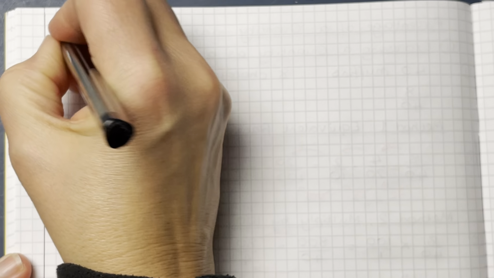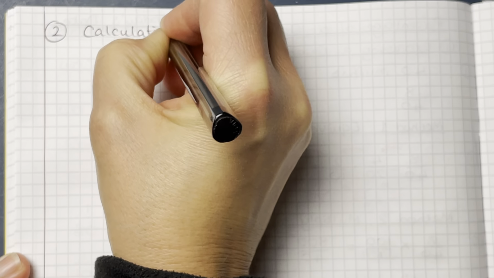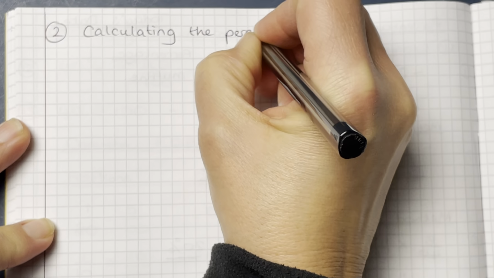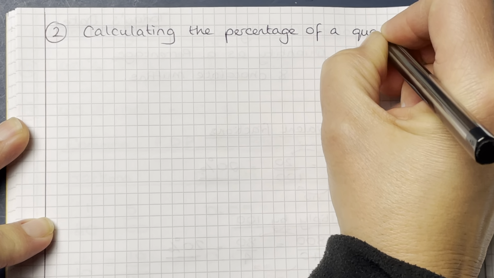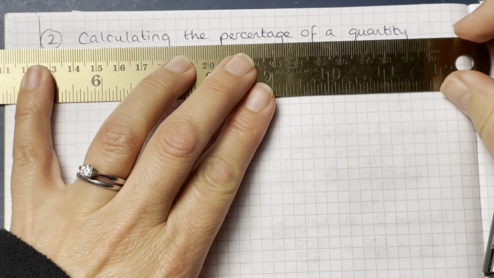To make some room on my desk, it's getting very messy. Right, so calculating. So this time we're calculating the percentage of a quantity. Calculating the percentage of a quantity.